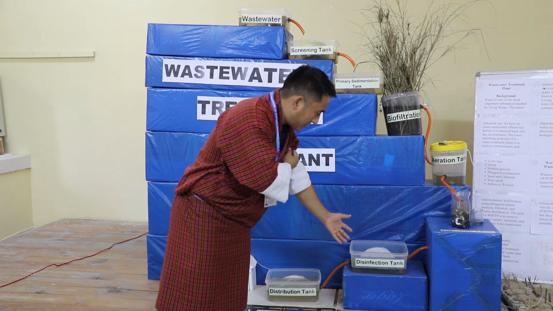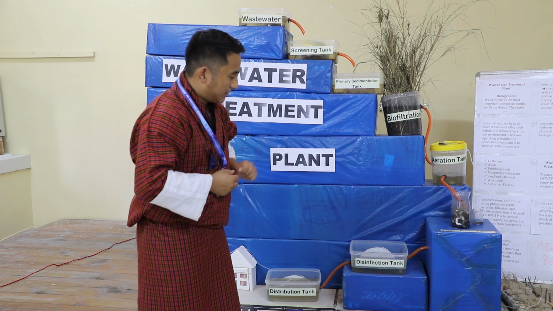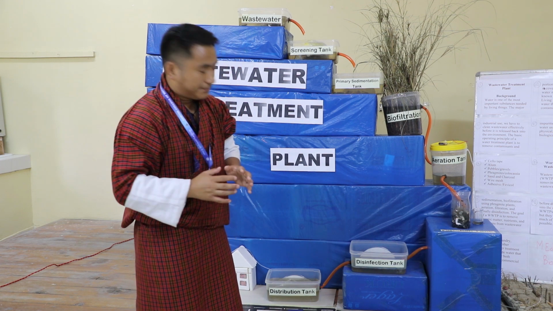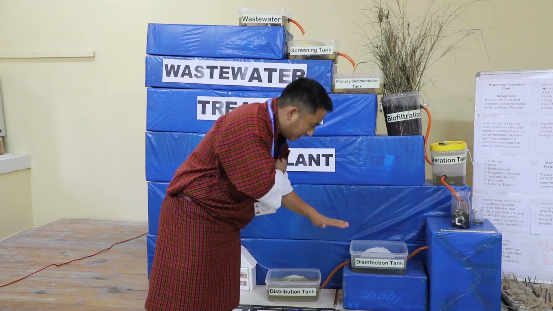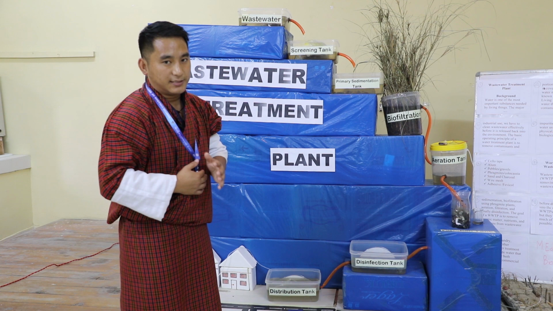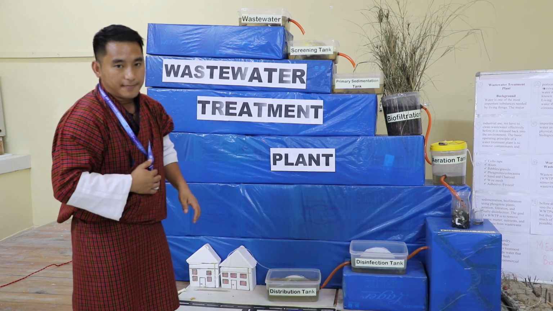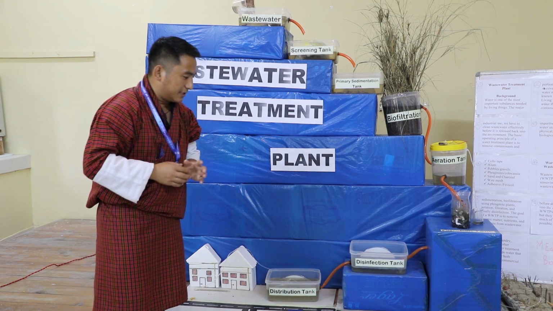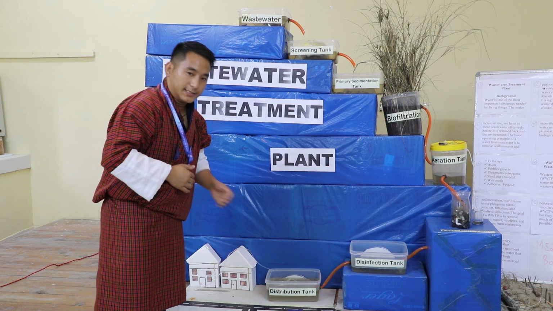If there are any microbes, this chlorine has the potential to kill them. And moreover, if there are any dust particles, this chlorine will help in sedimenting the dust particles. And at last, this water will reach here at the distribution tank. This distribution tank is the ultimate tank where the purified water is being collected.